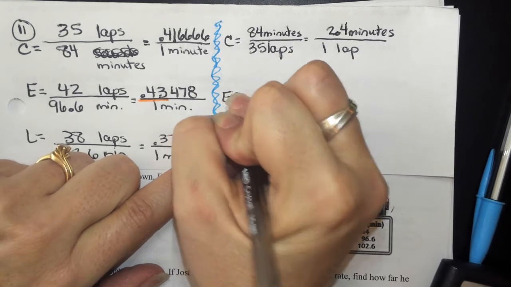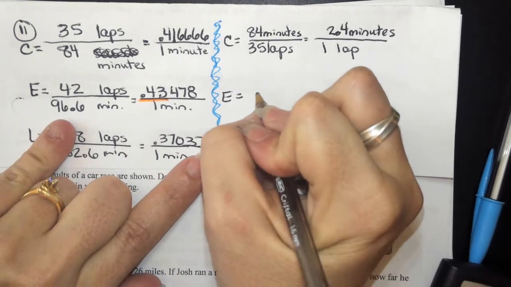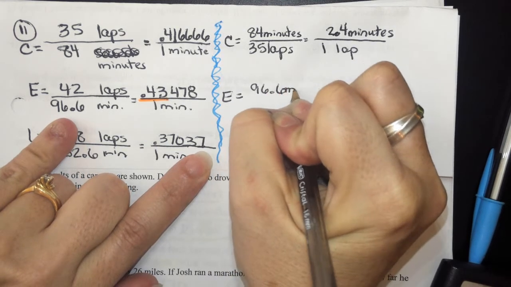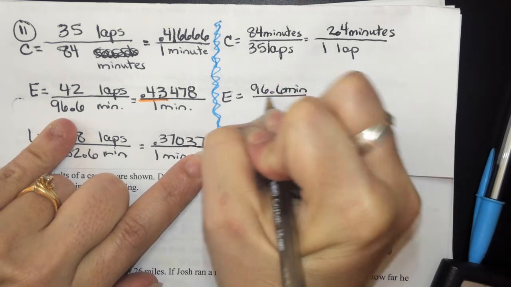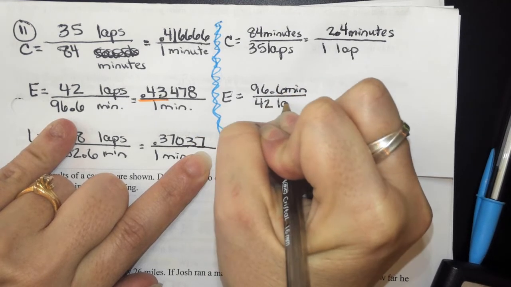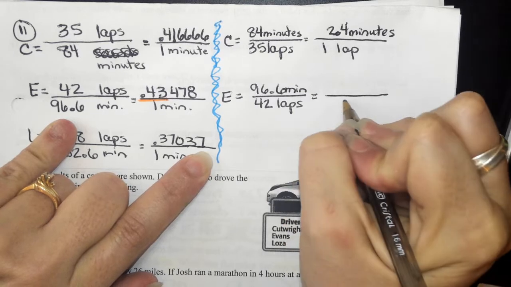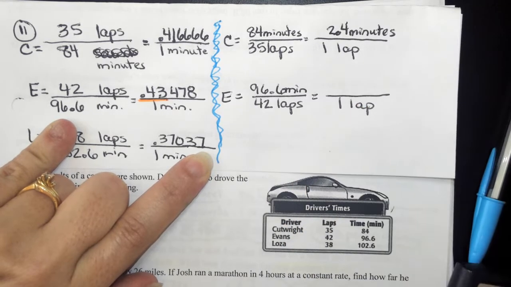On the next guy, the E, if I flip it, it is 96.6 minutes to do 42 laps. So what if I asked how long it takes to do 1 lap?